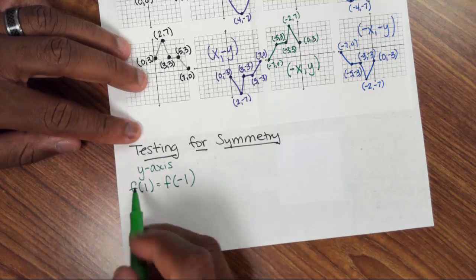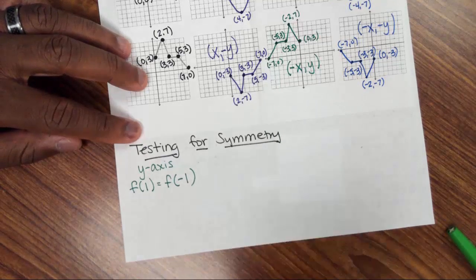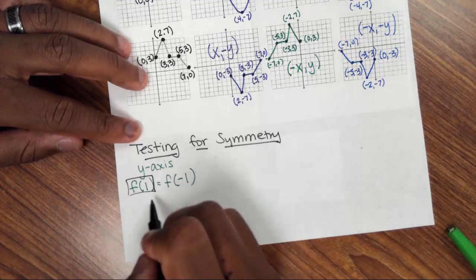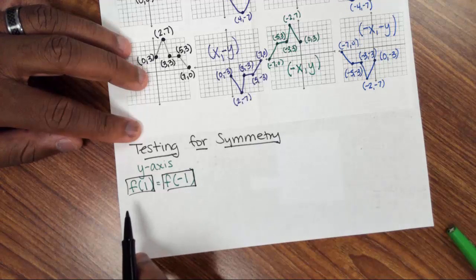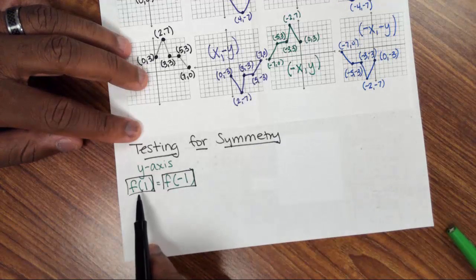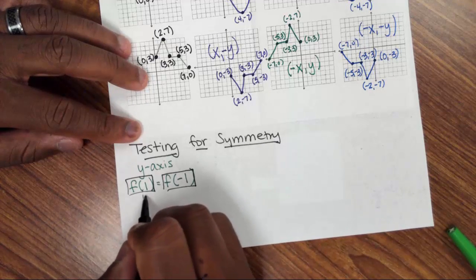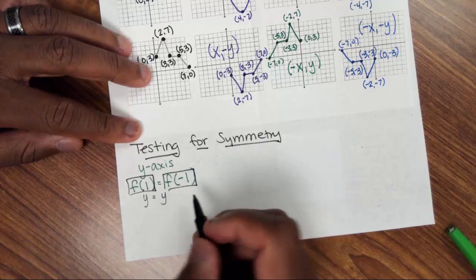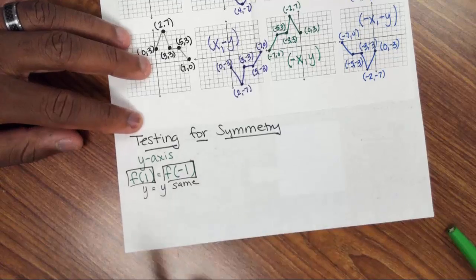So what this means is that if f of 1 is equal to f of negative 1, then you have y-axis symmetry. Well, f of 1 also represents this entire thing right here. What else can we call this entire thing? Y. What does that tell me then? If I plug in f of 1 and it equals f of negative 1, or if y equals y, that means I have y-axis symmetry. That means if both these values are the same, I'm going to get y-axis symmetry.